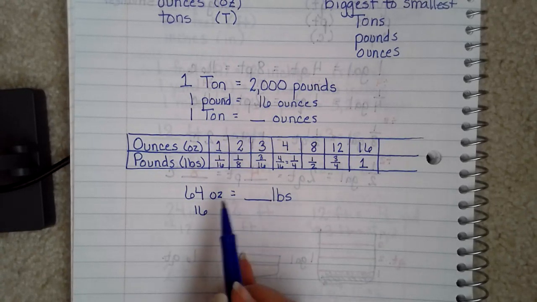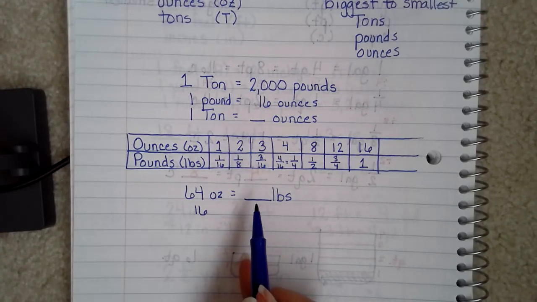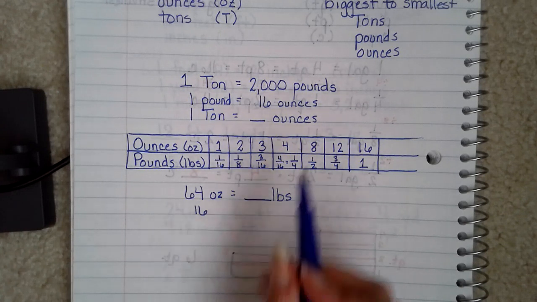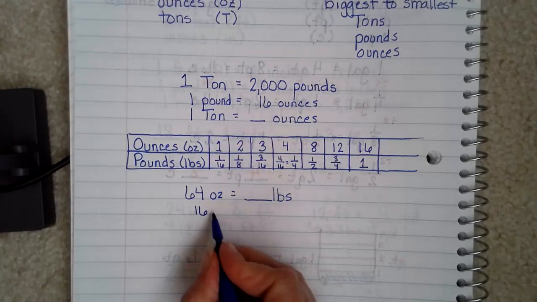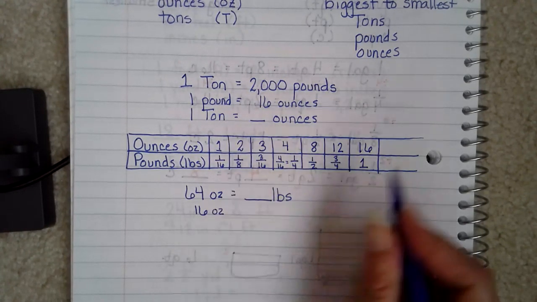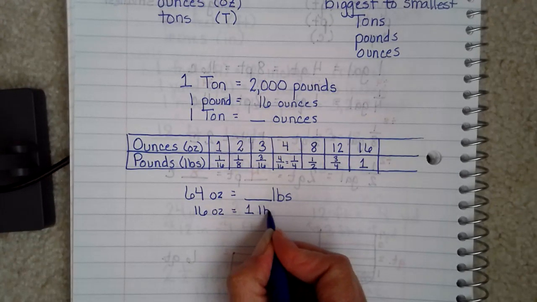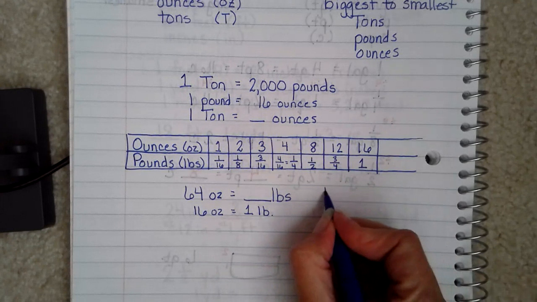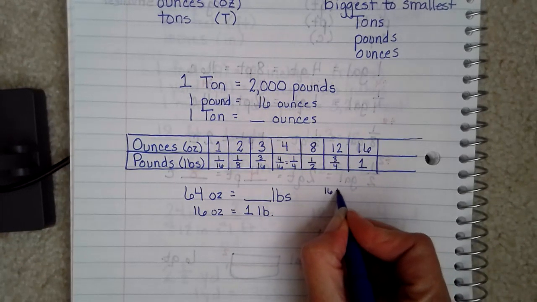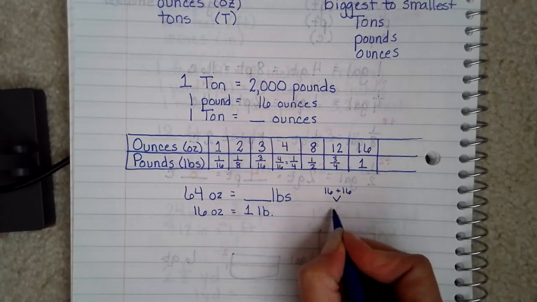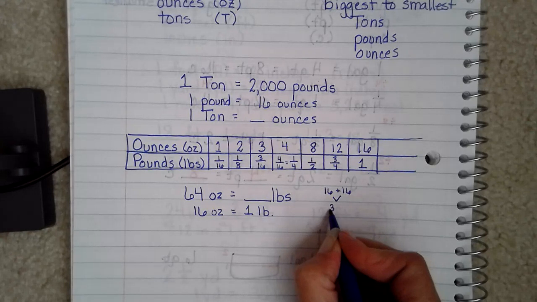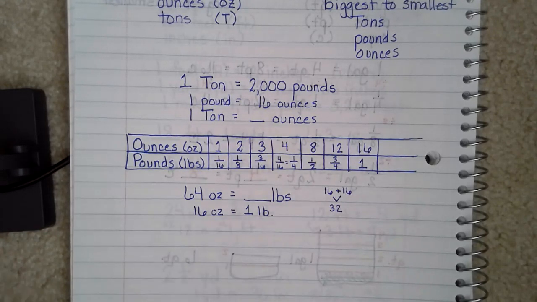So I'm trying to figure out, well, if I have 64 ounces, how many pounds do I have? Well, I know from my information up here that 16 ounces equals 1 pound. So if I do 16 plus 16, that equals 32. So that's 2 pounds.